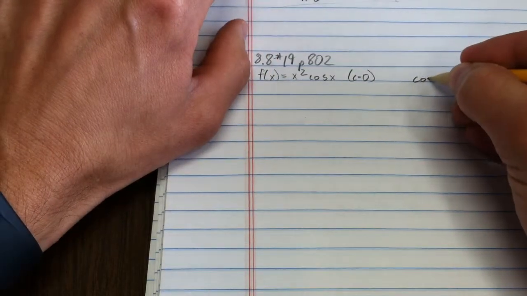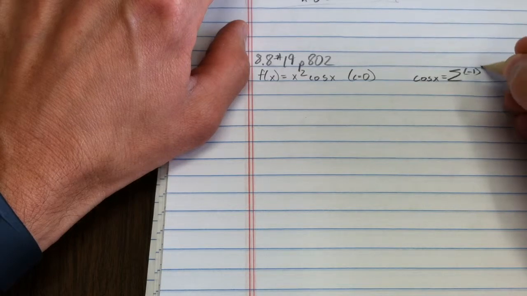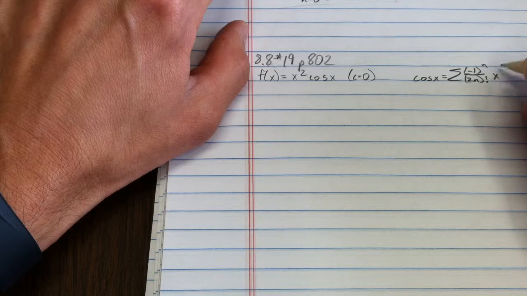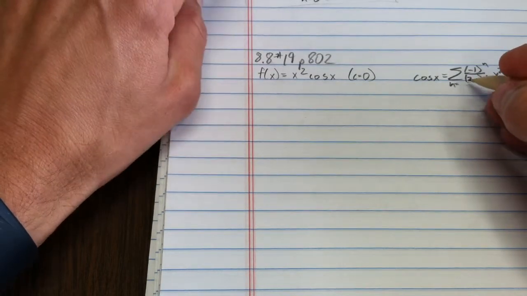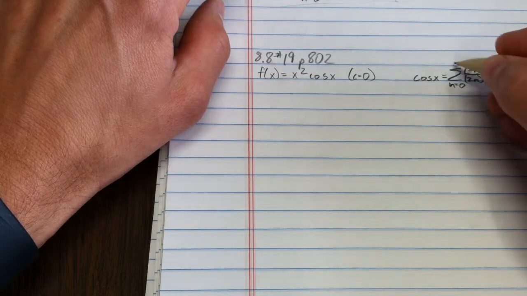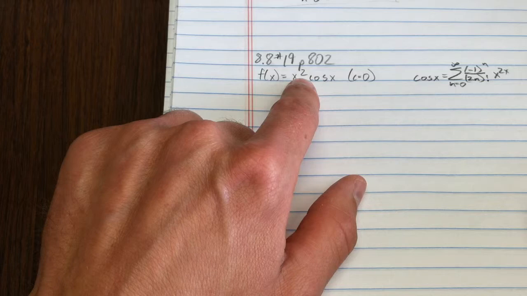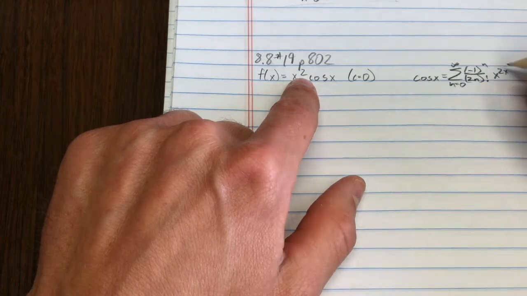So cosine, I already have this power series description. Well, what's missing? It's centered at 0, so I've already got that. I have this nasty extra x squared. Well, how do I get an x squared? Answer, you multiply everything by x squared.